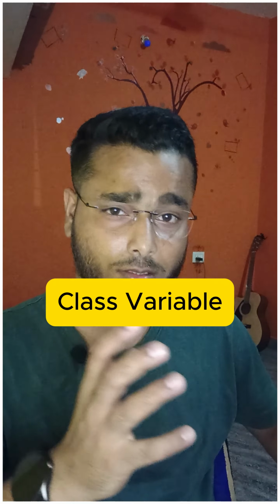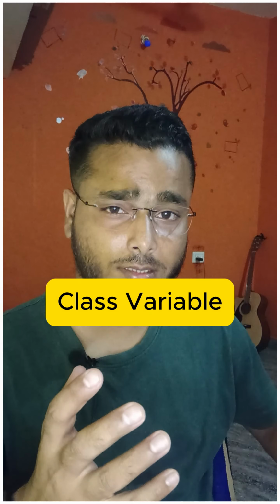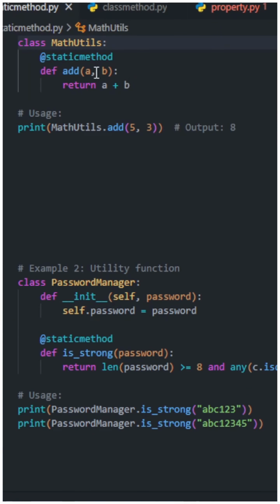Third is the static method. In the simplest way, a static method is like a utility method. It does not depend on the class or objects. It is like a normal function in your class. I can define it as a static method, and this will just do the addition of two values, and I can access it without depending on the object of the class.